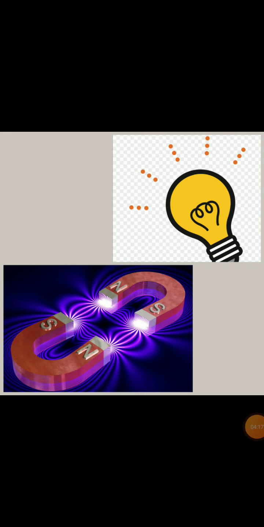And so we can say that electricity and magnetism are linked to each other. There is a relation between electricity and magnetism. From this activity, we learned that an electric current carrying wire produces a magnetic effect.